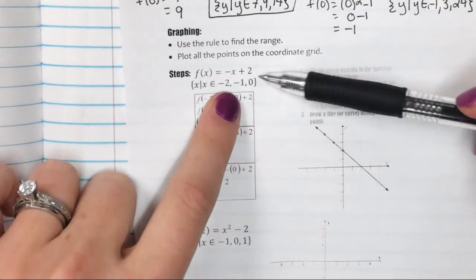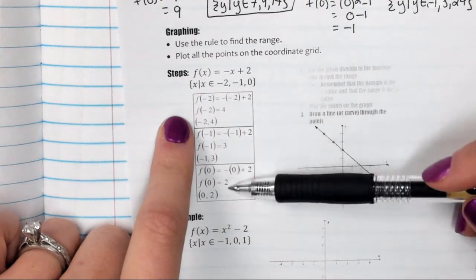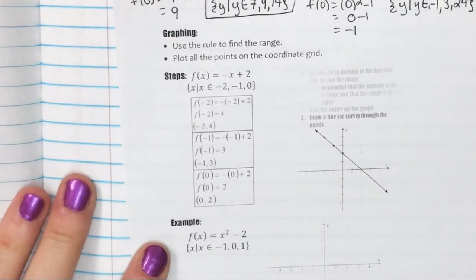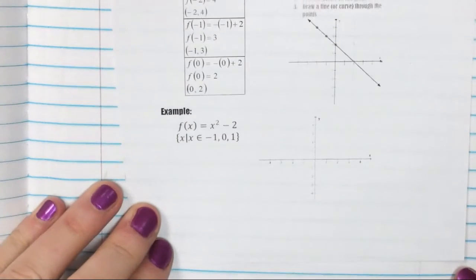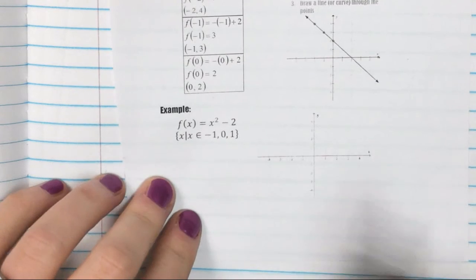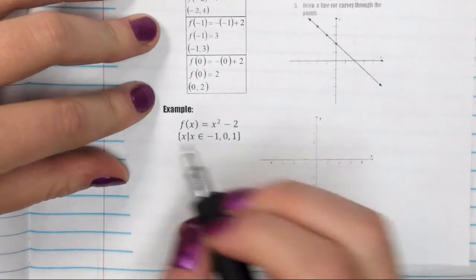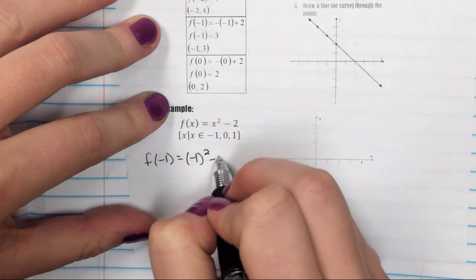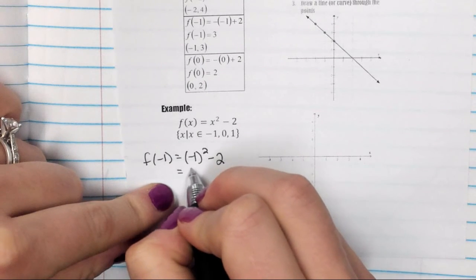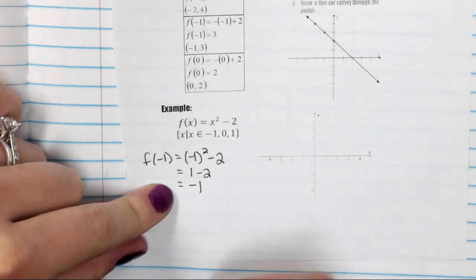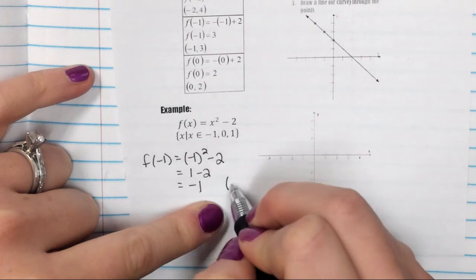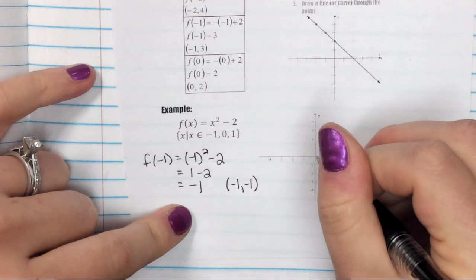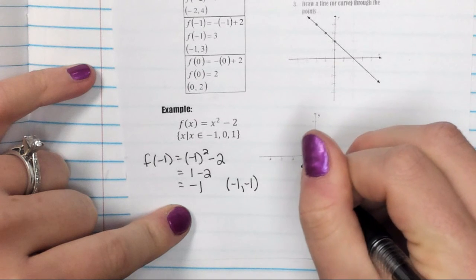Notice here's your domain. They plugged in each of the numbers. They came up with the range, the 4, the 3, and the 2. They wrote them as ordered pairs, and then they plotted their graph. All right, so last example for us today. I have f of x equals x squared minus 2, and I have -1, 0, and 1 that I'm plugging in. So I'm going to start with f of -1. Remember to plug in parentheses. So this is -1 squared, which is a +1. +1 minus 2 is a -1. So my ordered pair, x is -1, y is also -1. So -1, -1 is right about there.